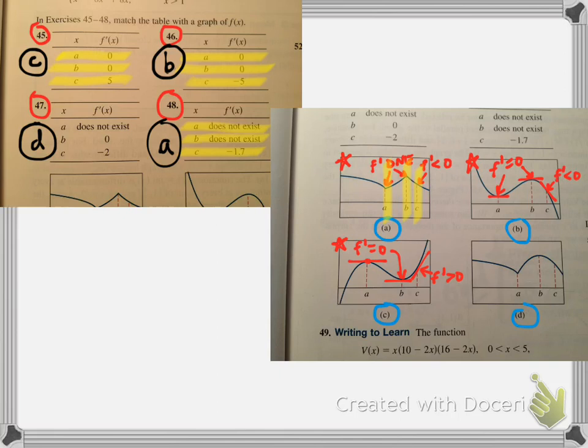But let's go ahead and look at D anyway. I know that most of you are probably already turning off the video, but nevertheless we have a sharp point here. That's where f prime does not exist, at A. We have f prime equaling 0 right there at B, and then a tangent line would have a negative slope right there at C, so f prime is less than 0 there. That matches up with f prime of A does not exist, f prime of B equals 0, and f prime of C being a negative value, and so there we have it.